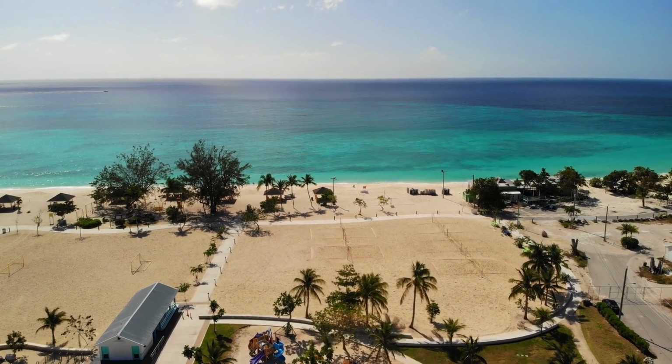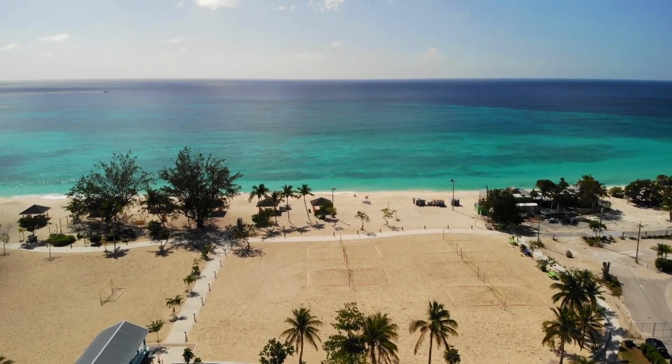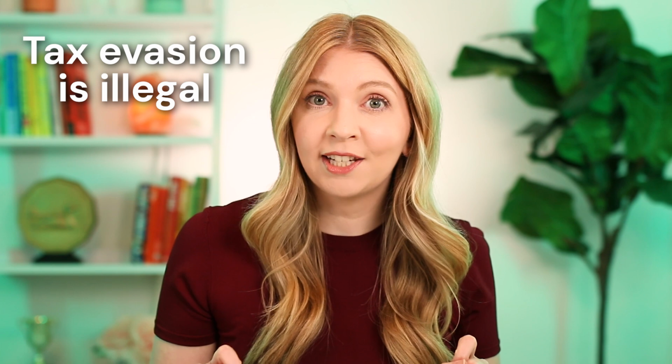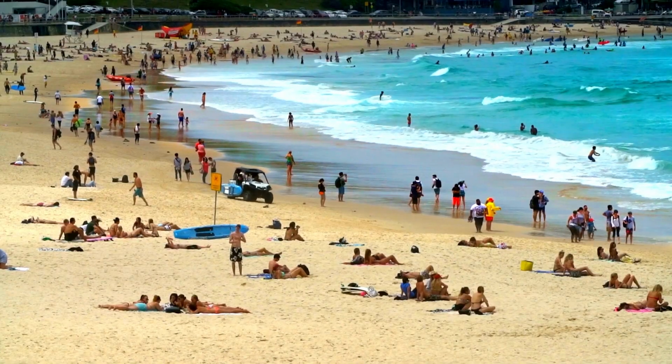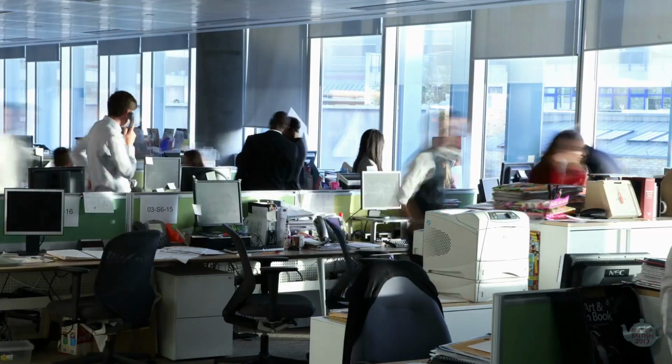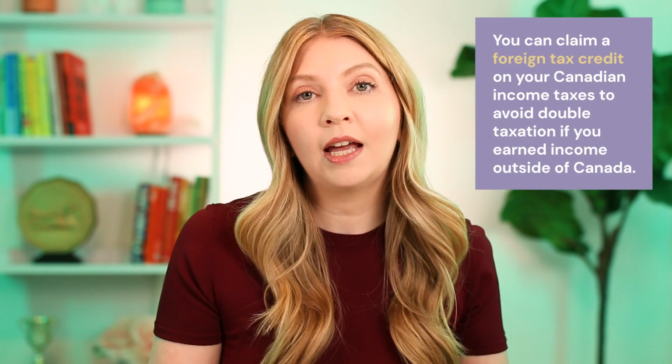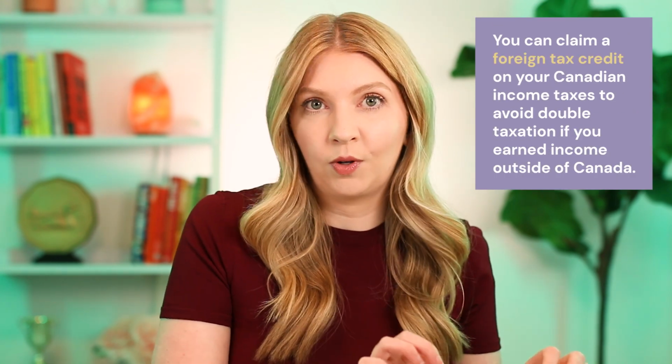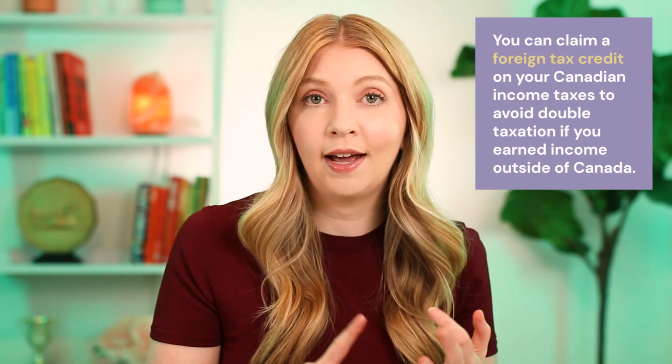To discourage Canadian residents from storing and earning money in a low tax rate country like the Cayman Islands to avoid paying their fair share of taxes. That's called tax evasion, and that's illegal. With that said, for example, if you worked in Australia because you were there for a summer internship and then you had to pay Australian income tax on that money that you earned, you can claim a foreign tax credit on your tax return. So you won't be taxed in Australia and Canada, aka double taxed.